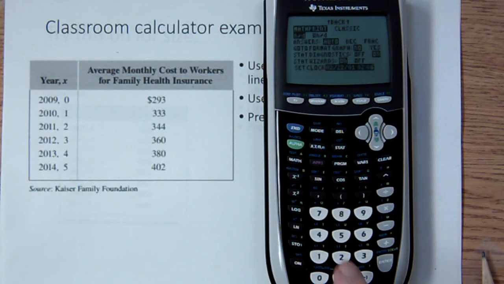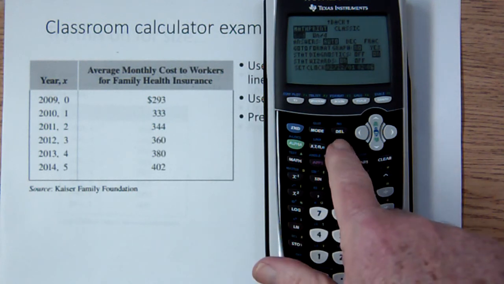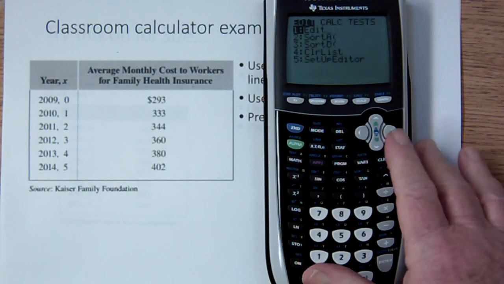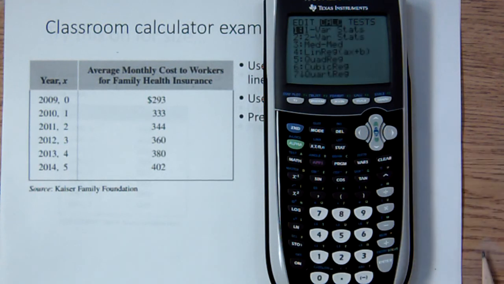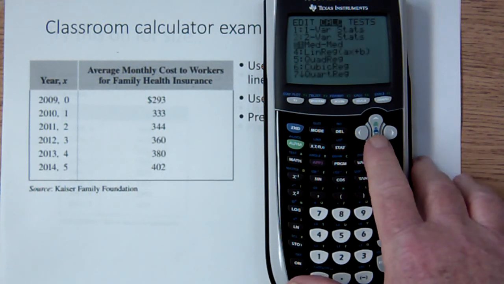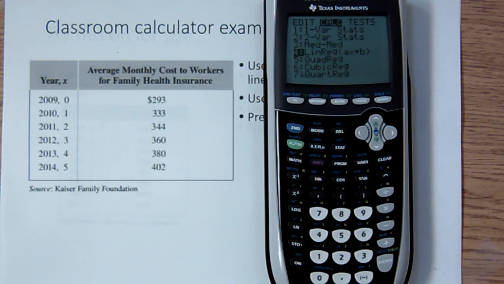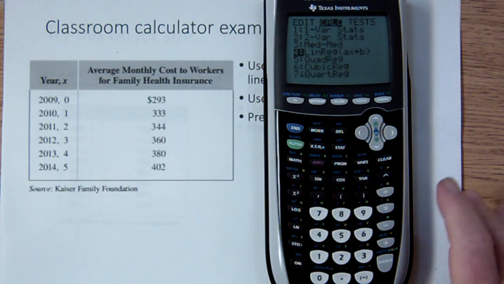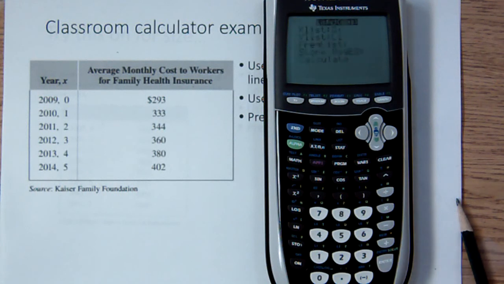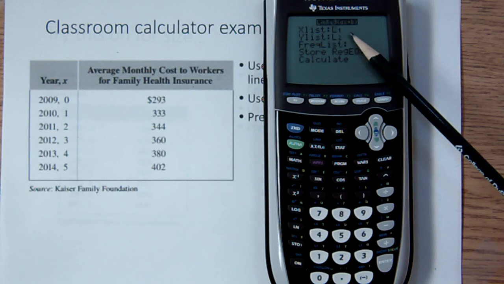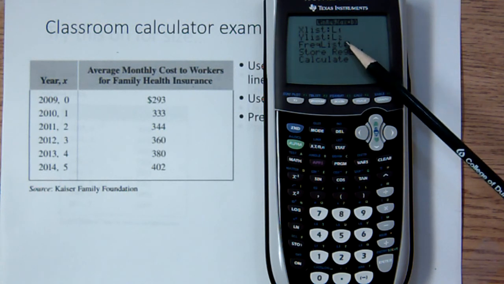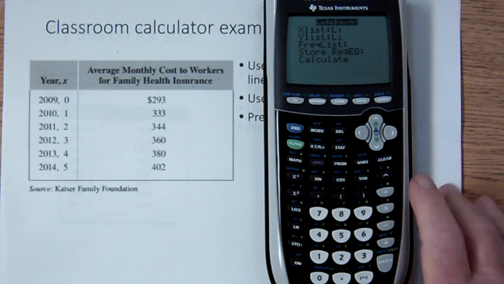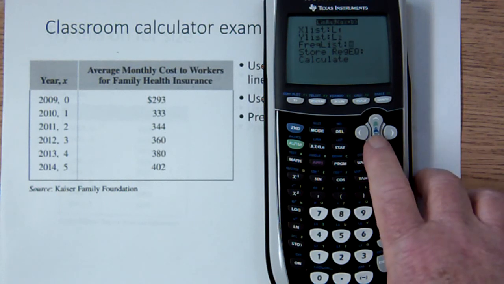So what I'm going to do is go to the statistics. I'm going to scroll over to calc, and I'm going to go down to a linear regression of the form AX plus B. And so that's the button that I'm going to punch, and I'm telling it that I want the X values to come from list 1. I want the y values to come from list 2. We are not talking about a frequency list yet, so I can just skip that one.